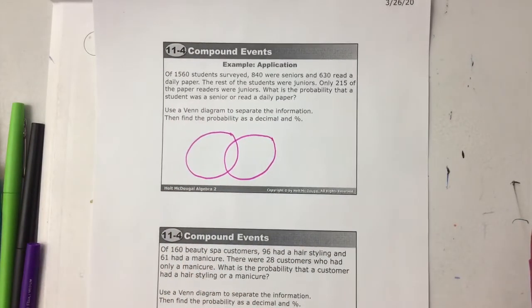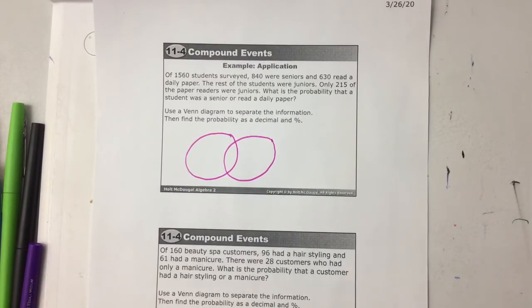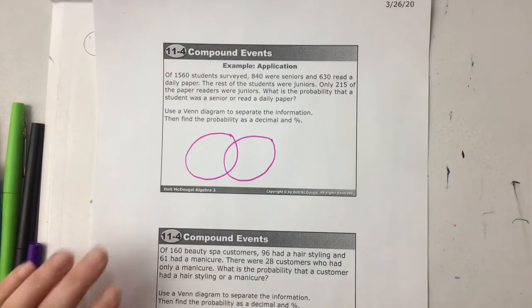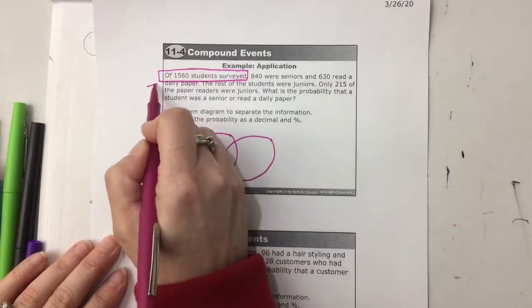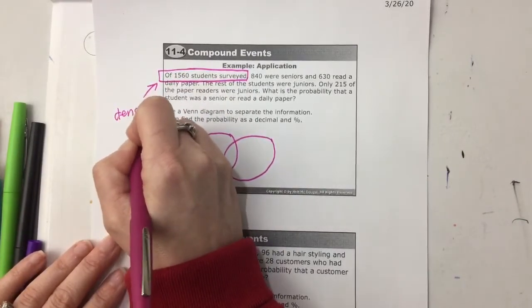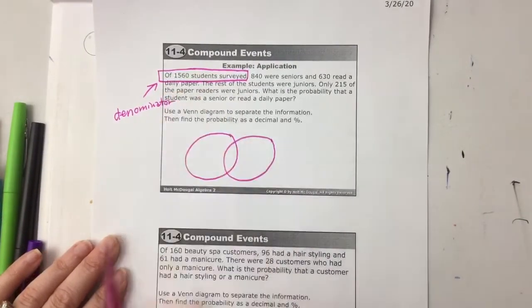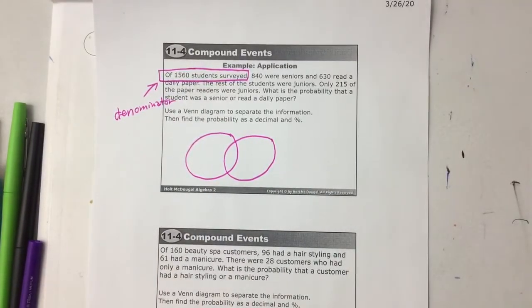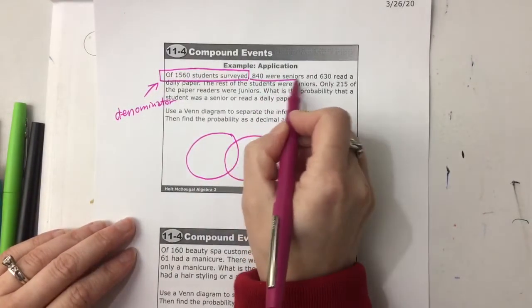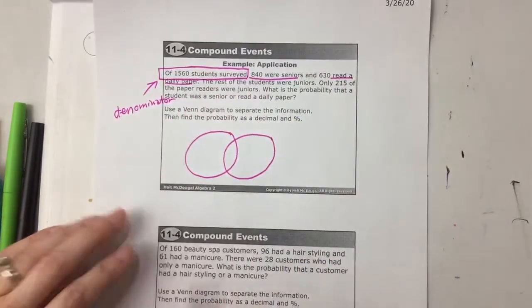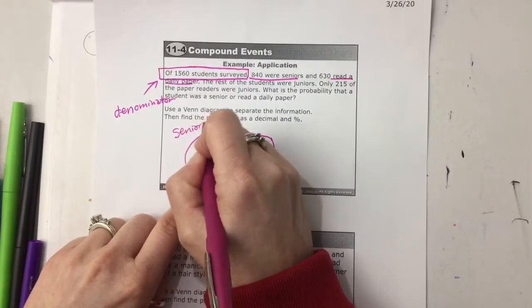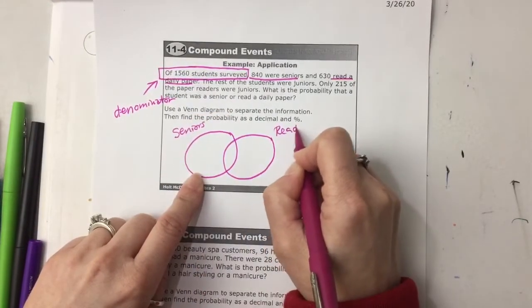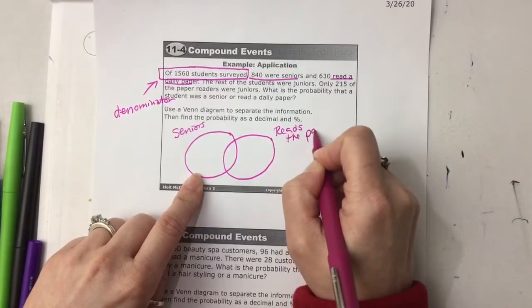So like I said, when you read that, that sounds pretty intimidating. There's a lot of different bits of information here. So we're just going to go ahead and kind of dissect it. It says of 1,560 students surveyed. That's the total. So that's going to be our denominator because that is the total amount of students that were surveyed. We're looking at 2 pieces, being seniors and reading a daily paper. So that's what the 2 circles are going to represent. We have seniors and we have reads the paper.